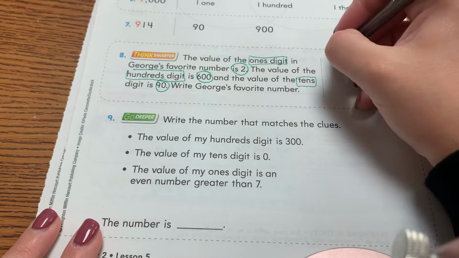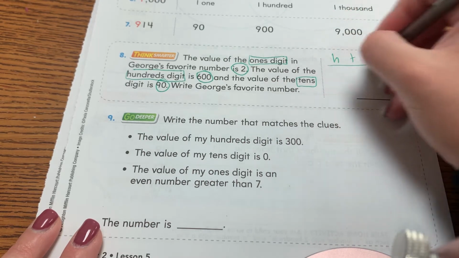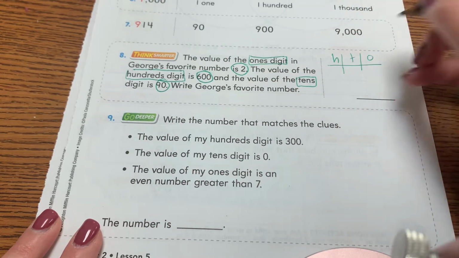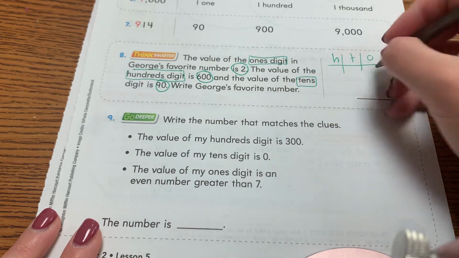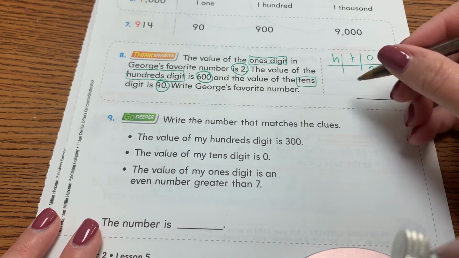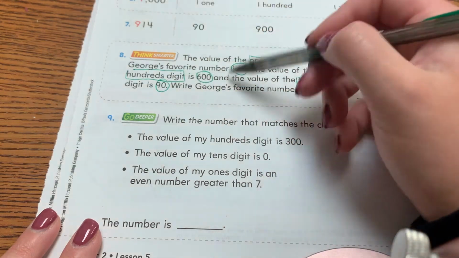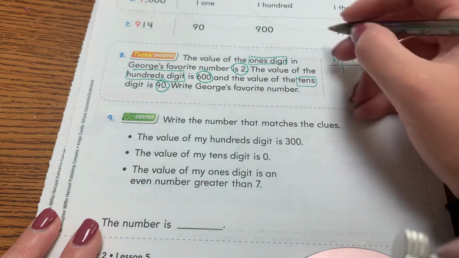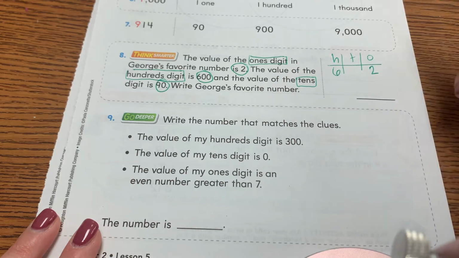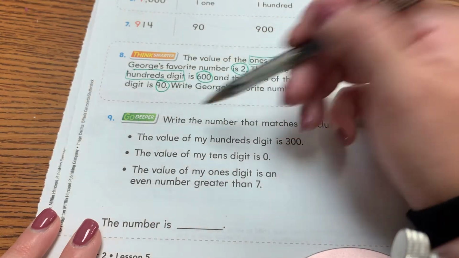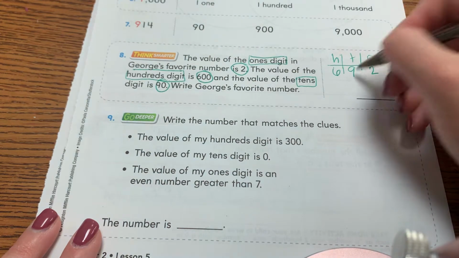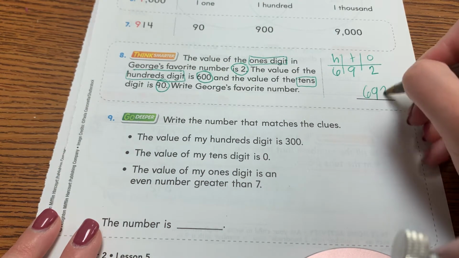So, an easy way to do this again is what I always do with the hundreds, tens, and ones. The ones digit is 2, so I'm going to put that over here in the ones column. The hundreds digit is 600, which would be 6 in the hundreds place. And the tens digit is 90, which would be 9 in the tens place. So his number is 692.